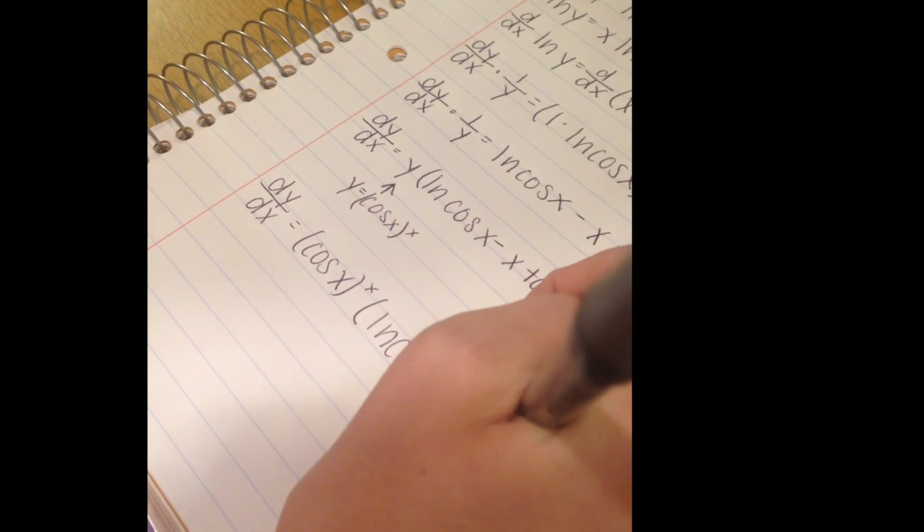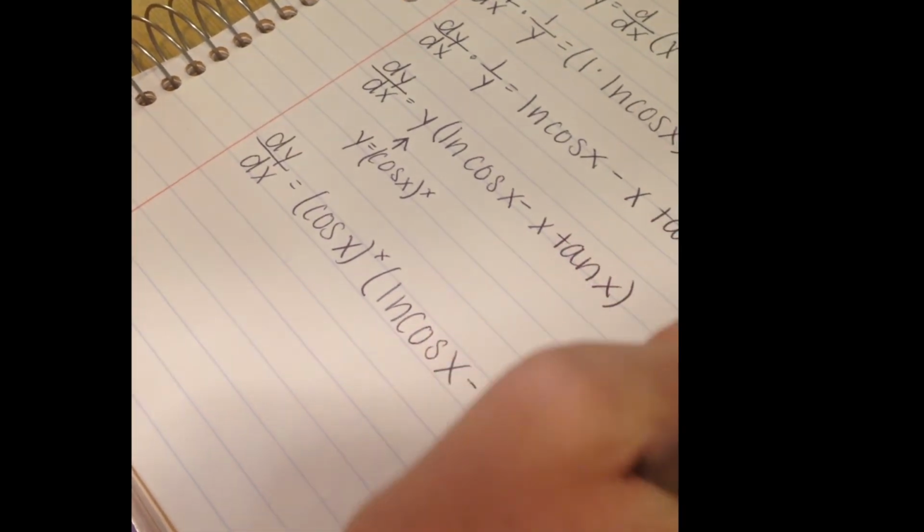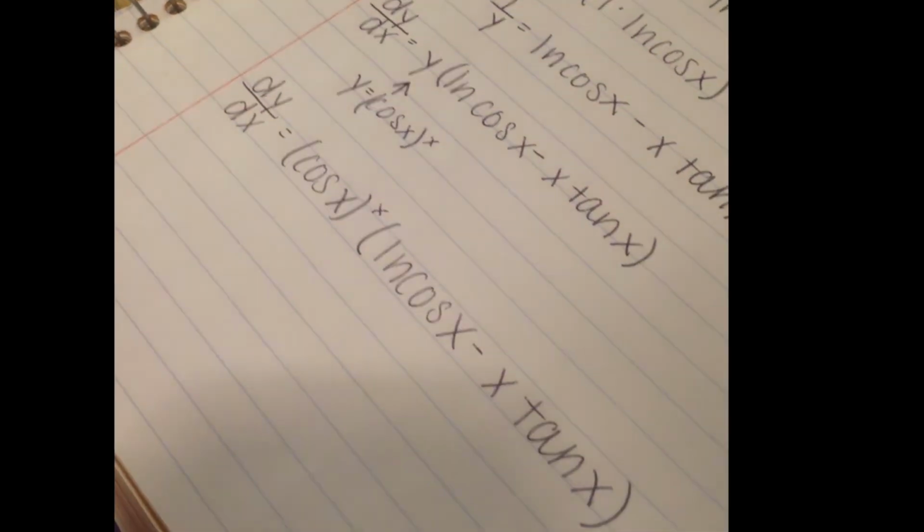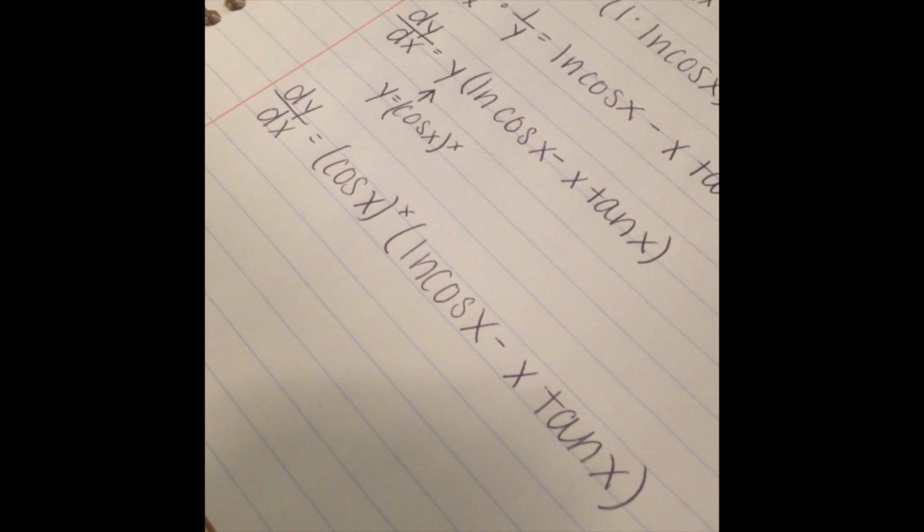In the end, using logarithmic differentiation, the derivative of y equals cosine x to the power of x equals cosine x to the power of x times the natural log of cosine x minus x times tangent x.